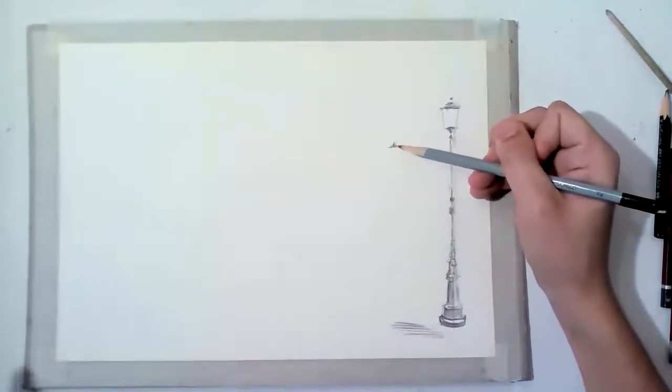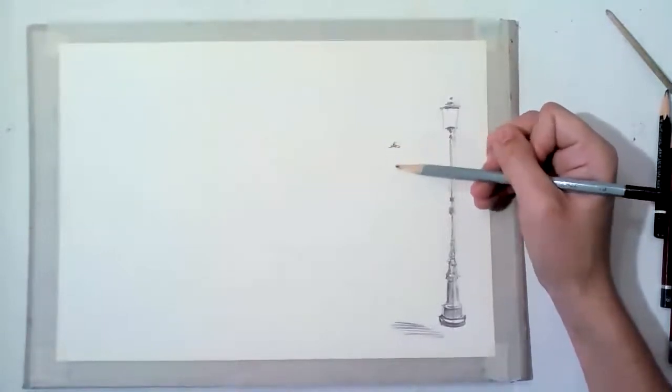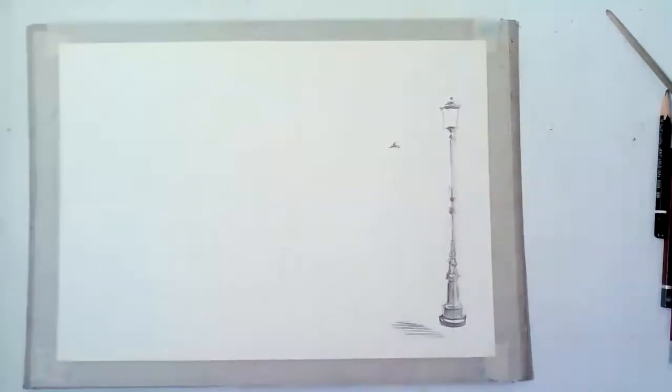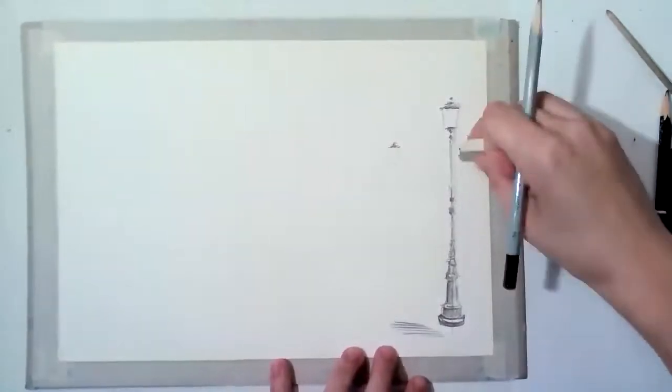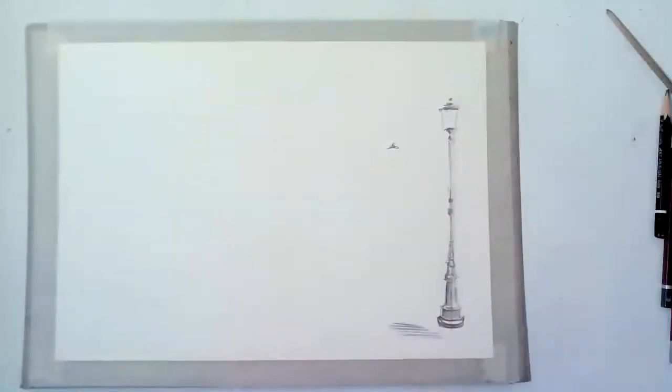So we also remember that the closer the object is, the more details we are showing, and the further away, the fewer. Those street lamps far away are basically just a spot of light and a dark stick, nothing more.